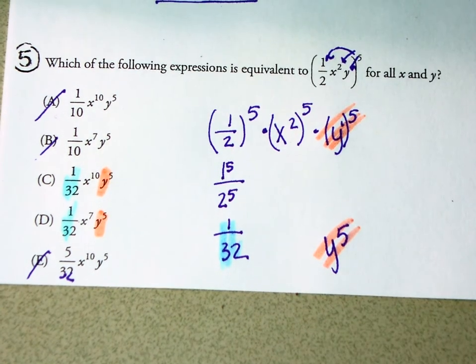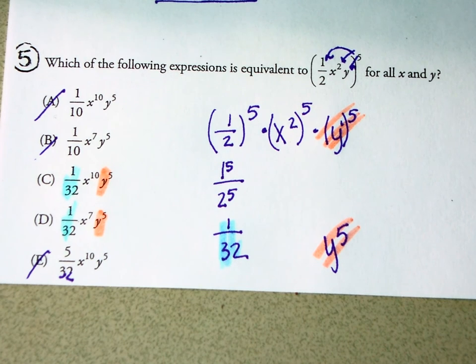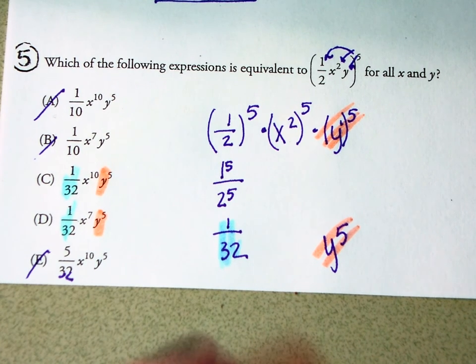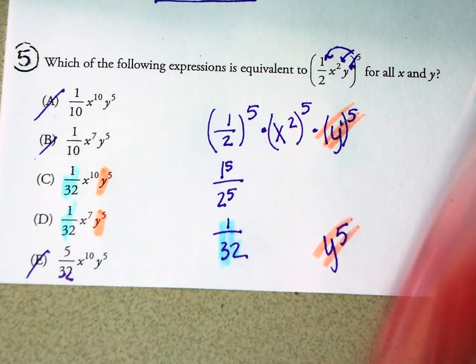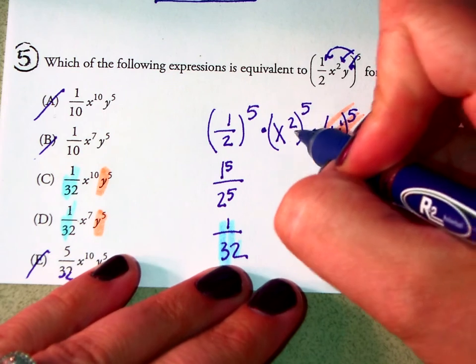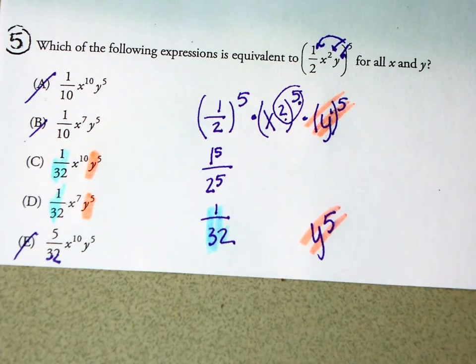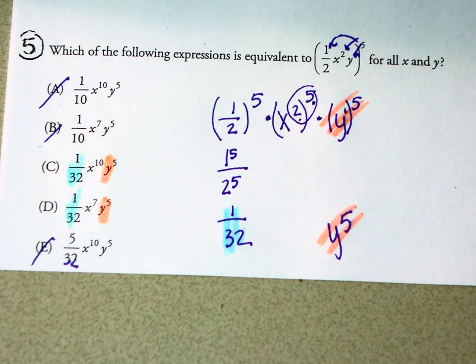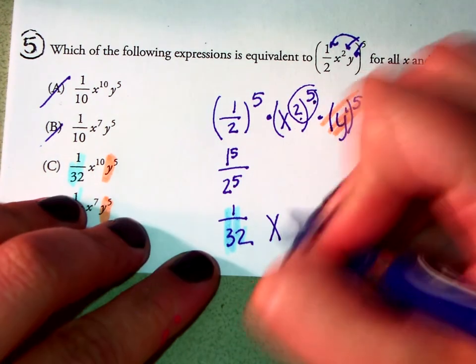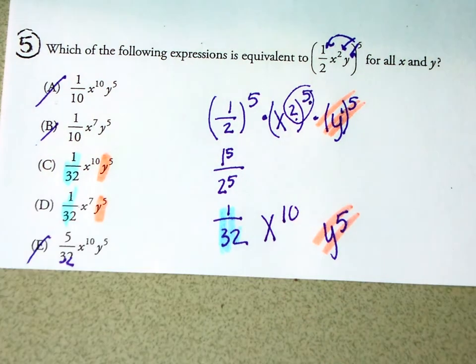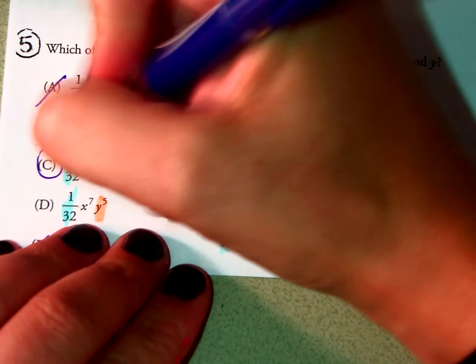But what it comes down to is, do you understand the power rule, like the multiplication rule, or power to a power? So if I look here, I know that 2 is being raised to the 5, which I should know that I multiply them together to get an answer of x to the 10. 2 times 5 is 10, which is option C.